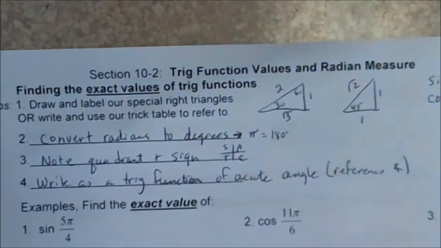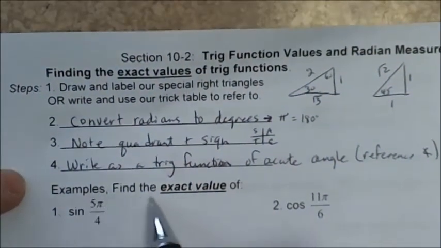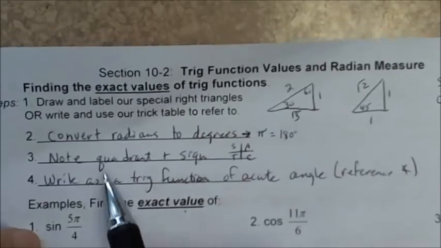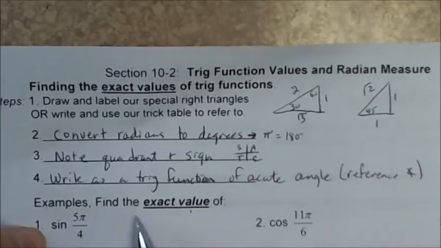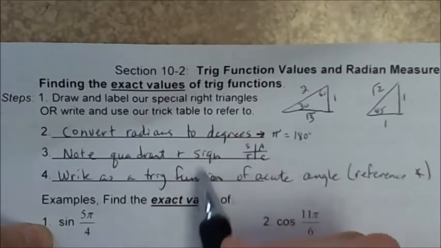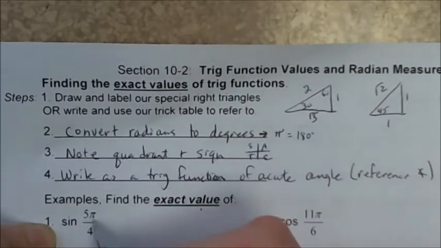So what does all this mean? Well, what we're asked for is to find the exact value of the sine of 5 pi over 4. This is our angle, 5 pi over 4. We've already set up our tricks up here. So what we're going to do is step 2, convert radians to degrees. And remember, pi radians is 180 degrees.